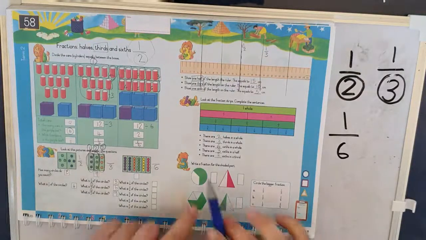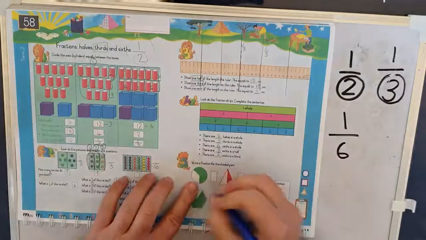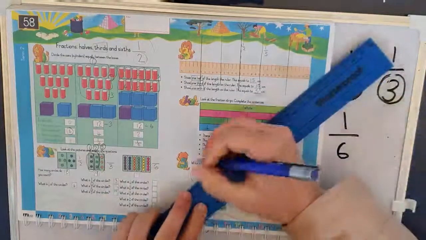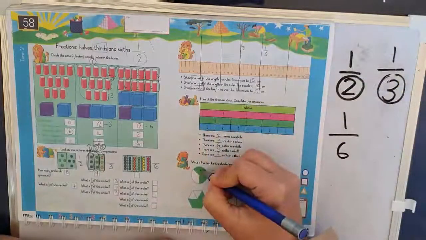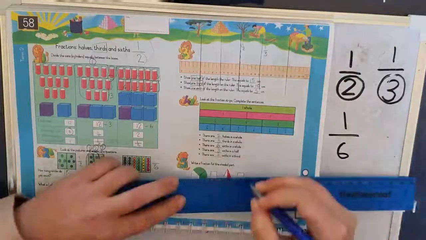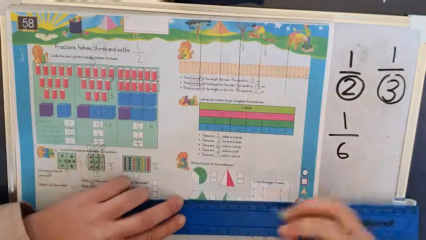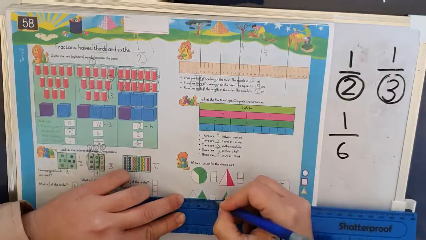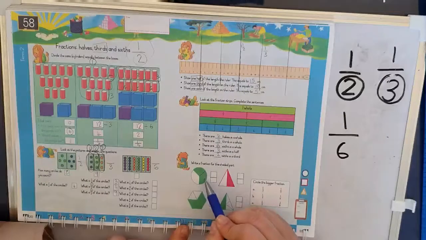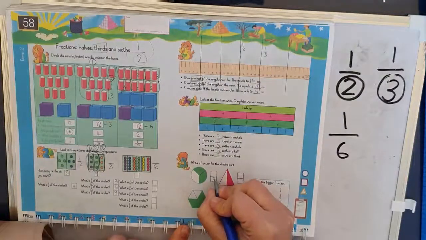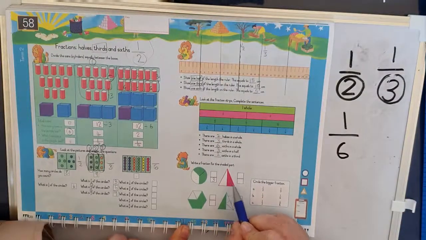Bottom part, write a fraction for the shaded parts. Now remember, let me just draw the lines here for you. So whenever you see there are 3, 1, 2, 3, you already know that the bottom part of the fraction, because remember, the bottom part of the fraction will tell you how many parts are there altogether. 1, 2, 3. How many parts are here? 1, 2.